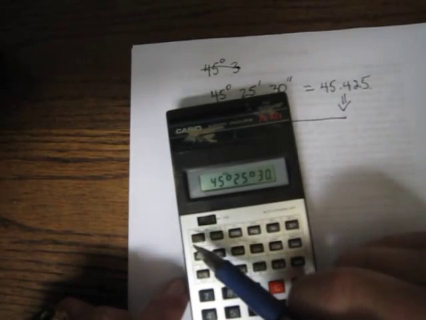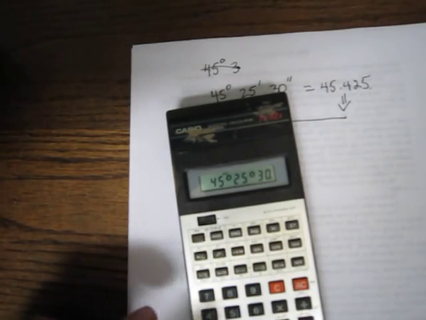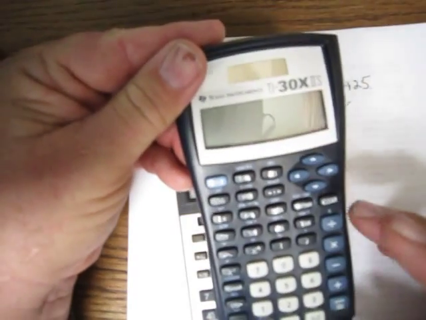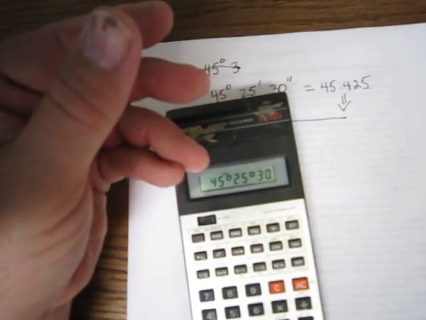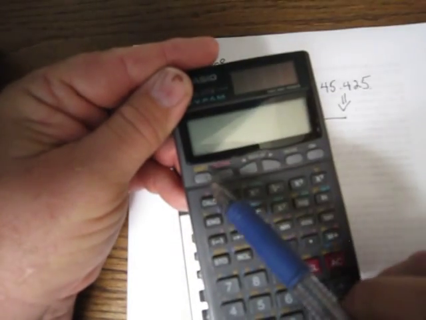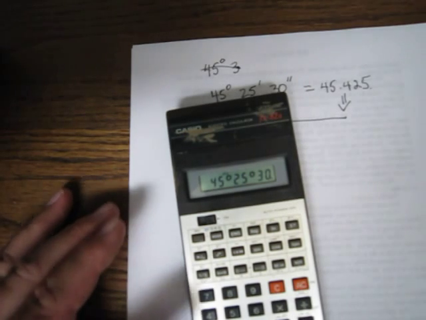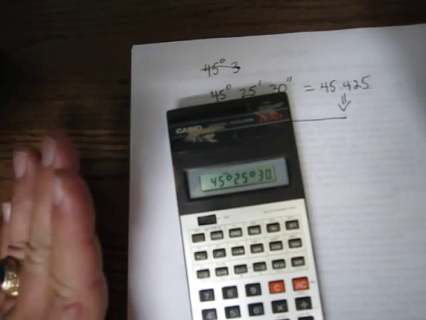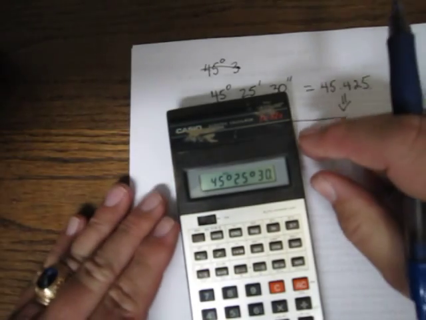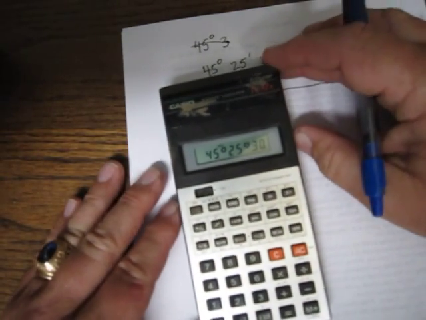Now, like I said, on this calculator, it says inverse. Look on this calculator. It says second. On this other calculator, look at it. It says shift. The buttons all do the same thing. They just have different names. Okay, so once again, you should stop this and practice. But we're going to continue right now.